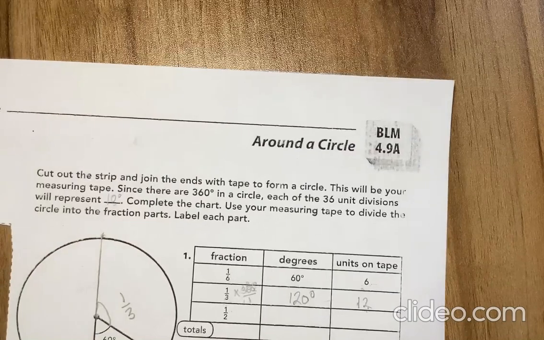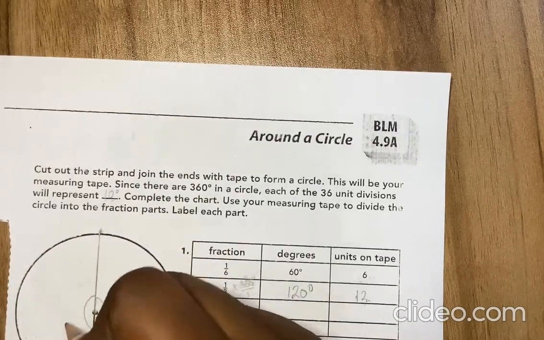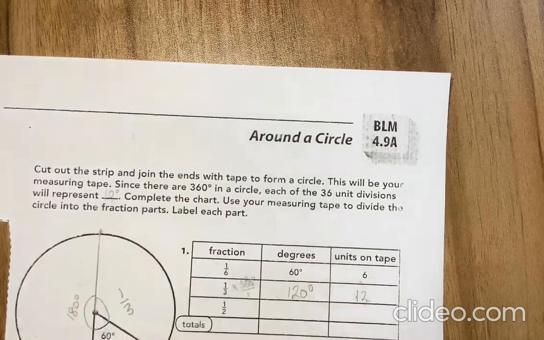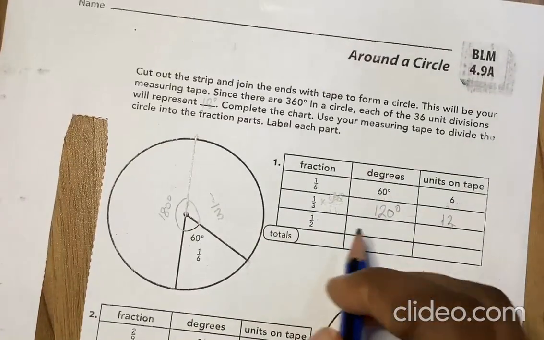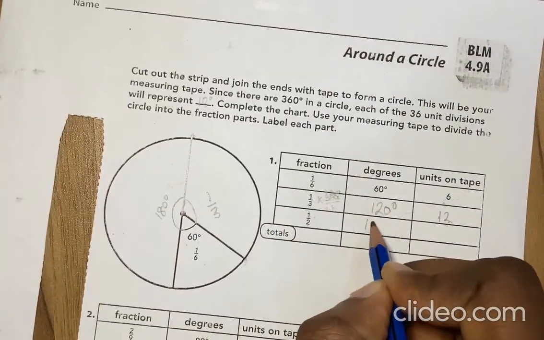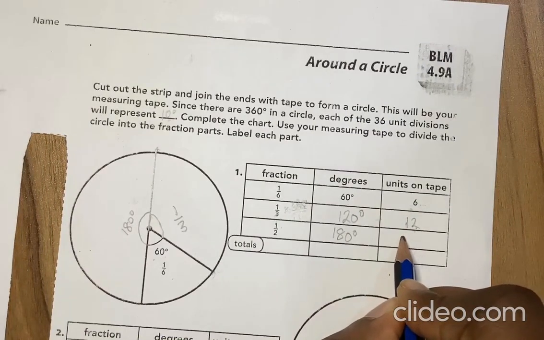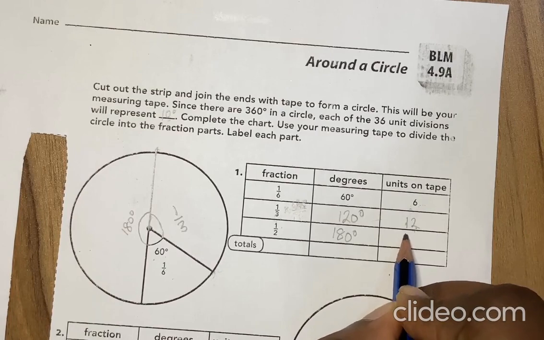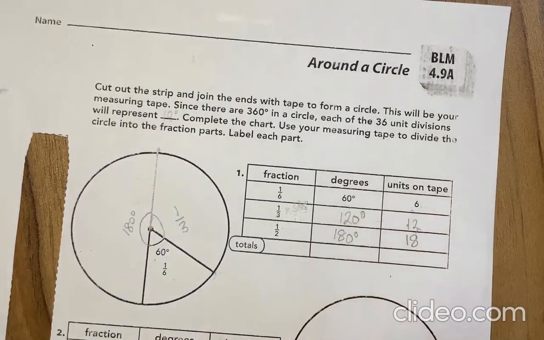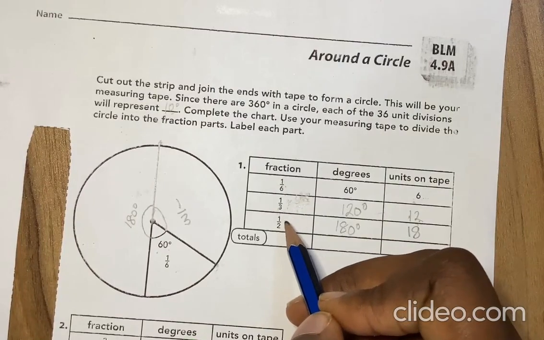Wow, it seems I got it right because all of this is actually half of the circle. So this should give me 180 degrees. I don't need to calculate it. It's so visible that it's half of the circle. So half of the circle, that's 180 degrees. And that will be half of what I have on my unit tape. And that will be half of 36, 18.